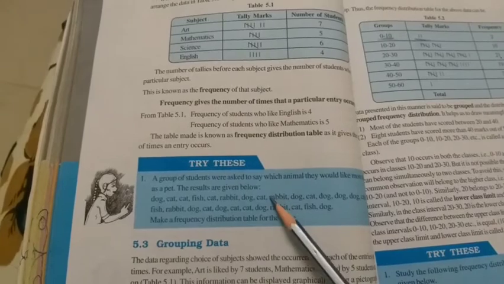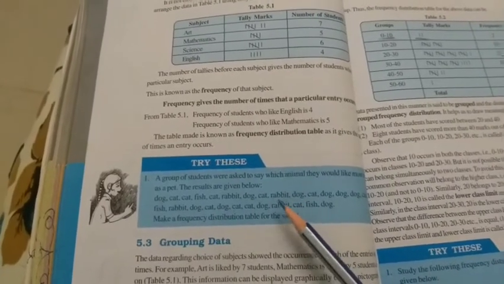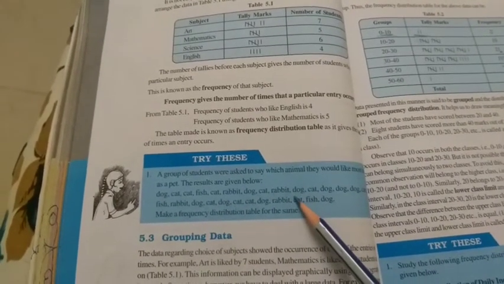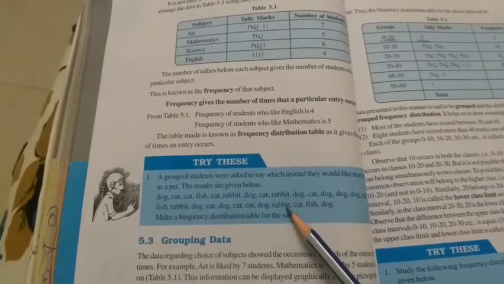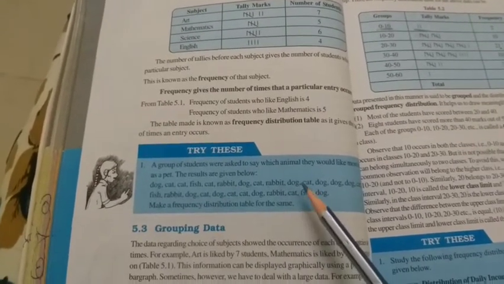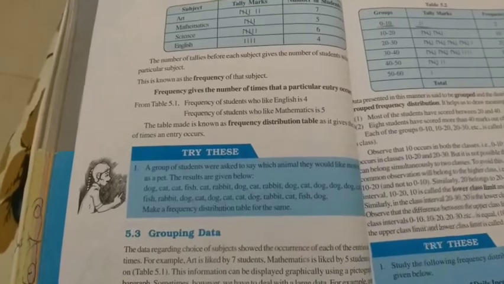Similar way here to make for try this one. These questions what I am telling now, all these you have to solve in the assignment notebook what you have done already. Okay, see the next one.